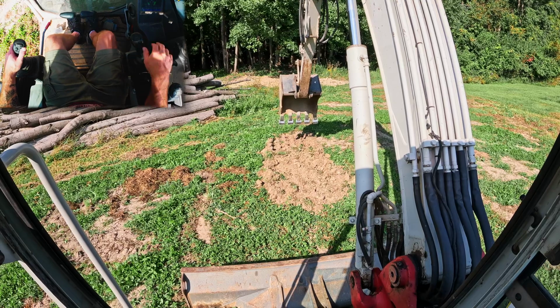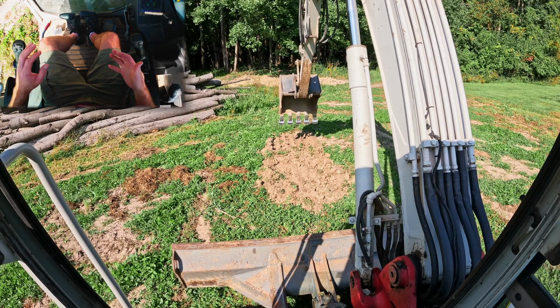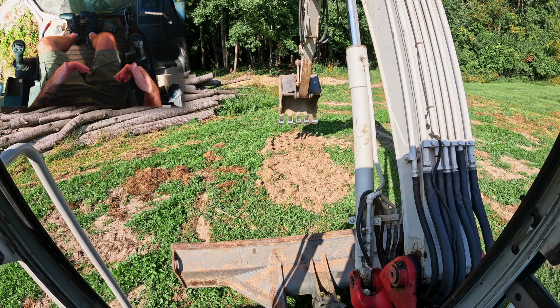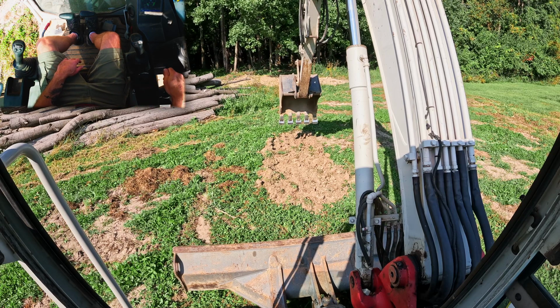Then you have your travel pedals, and these are very straightforward. By the way, this is my blade control over here. If you're running a mid-size excavator or smaller, it will have a blade. Your blade control is generally found over here on the right-hand side. So we're going to lift our blade up.